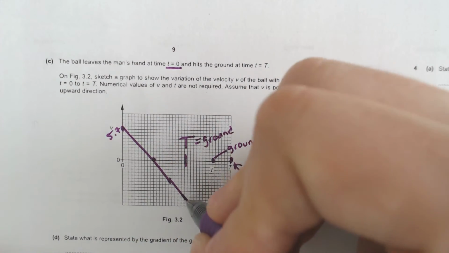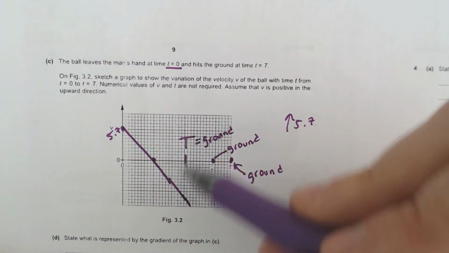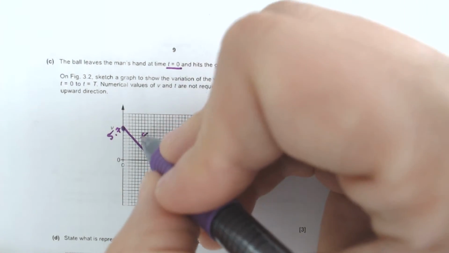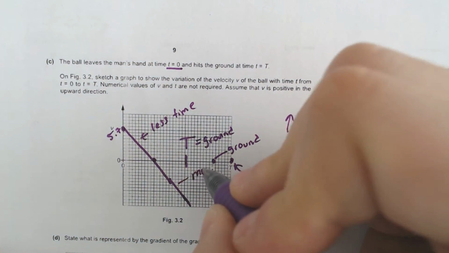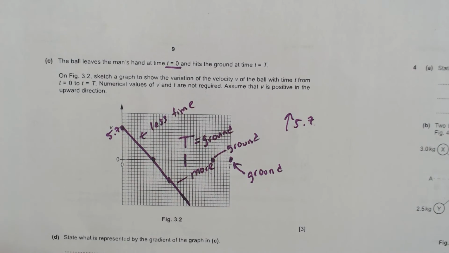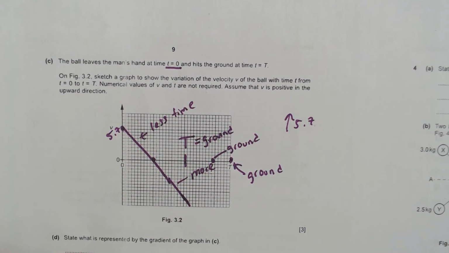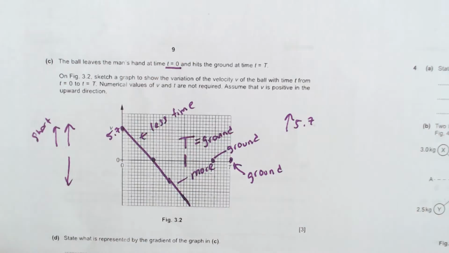It will have a constant slope, and not only that, but it should be less time here and more time here. Why? Because when we had the guy throwing it, it only went up a very short distance relative to how far it had to fall back down.